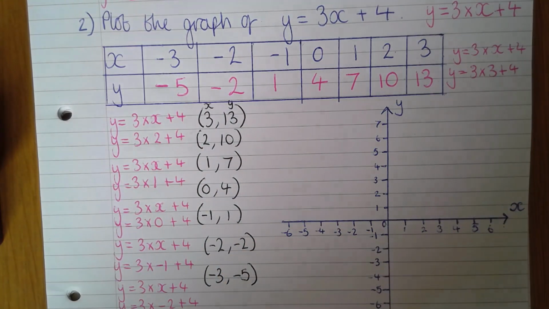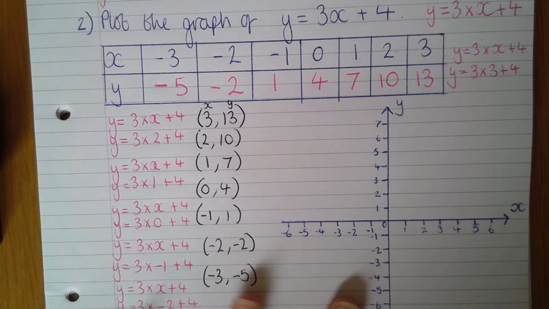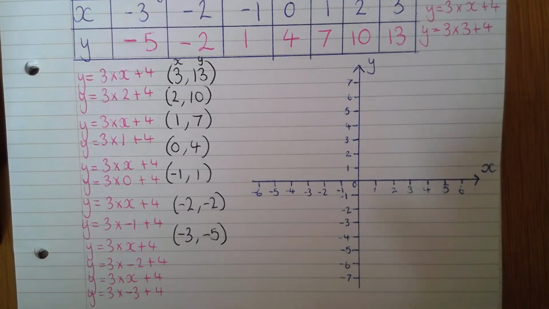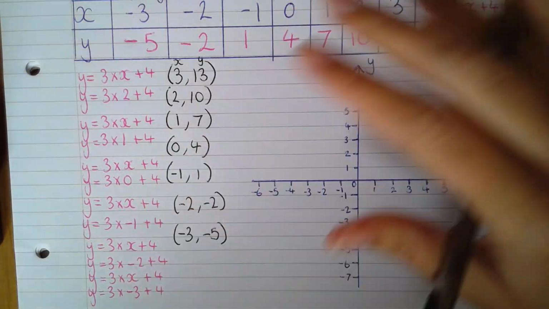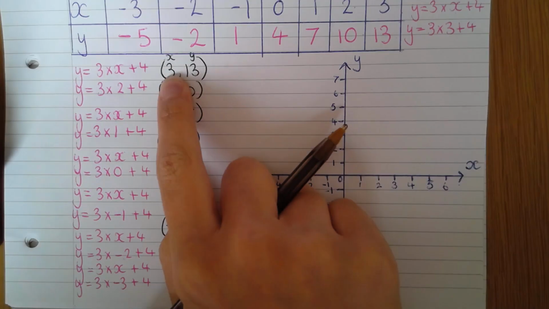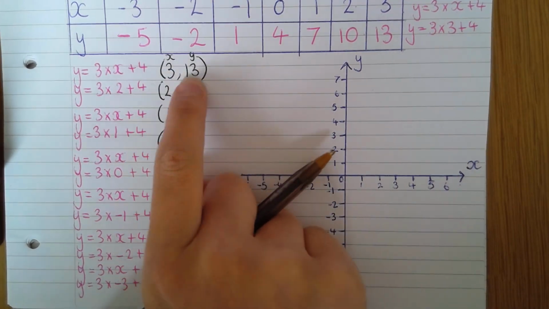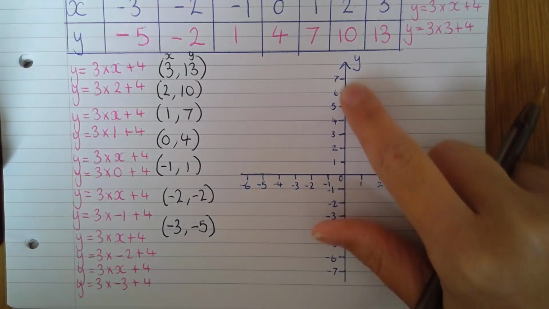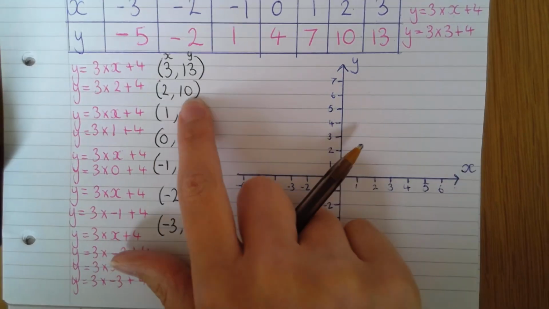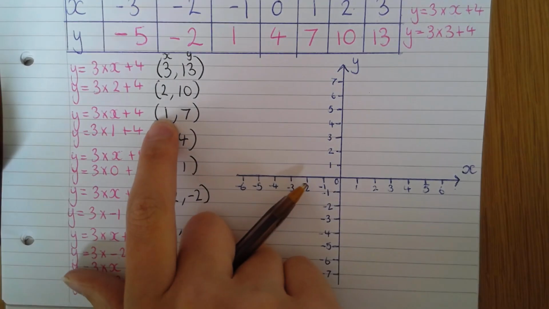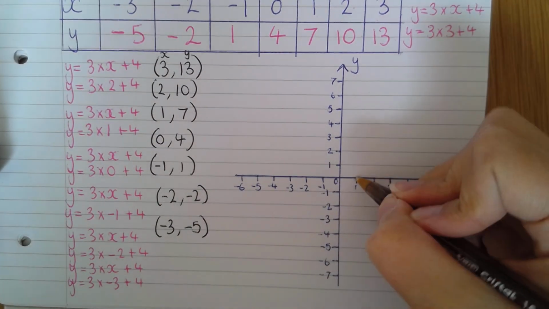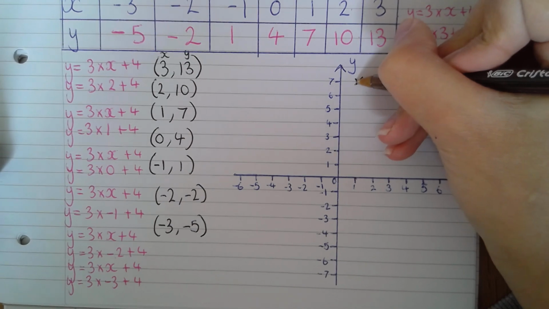So now we need to plot the graph on the grid. Like I said, it'll be a lot easier if you've got a squared book. You can obviously see I'm using lined paper, so it's a bit harder, but at least you're still plotting the graph because you've found your coordinates. So 3, 13 means right 3, up 13, but I can't go up 13, that won't fit. 2, 10 means right 2, up 10, but I can't go up 10. 1, 7 means right 1, up 7. So I'm going to go right 1, up 7, which is up here.